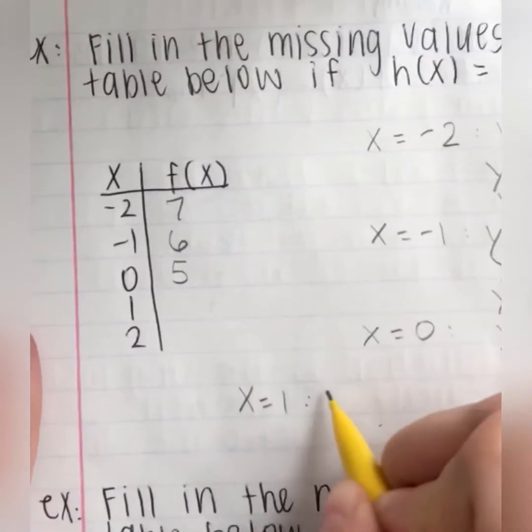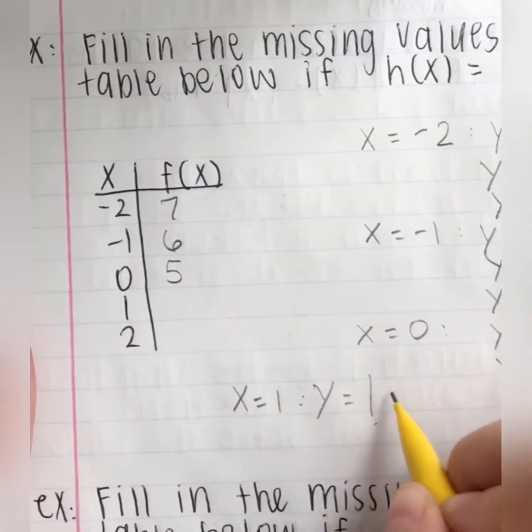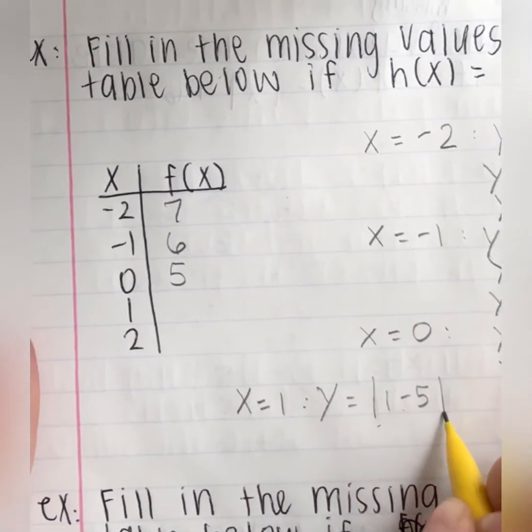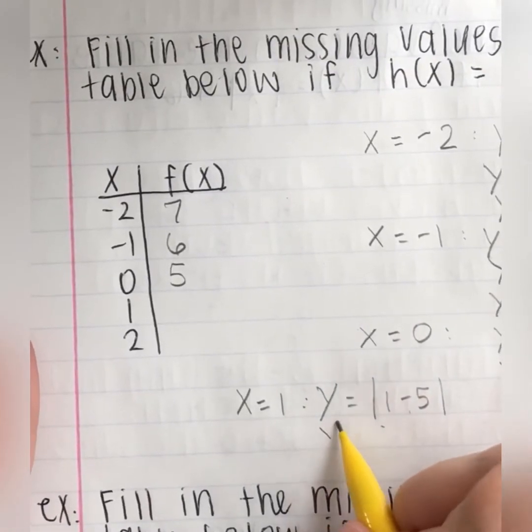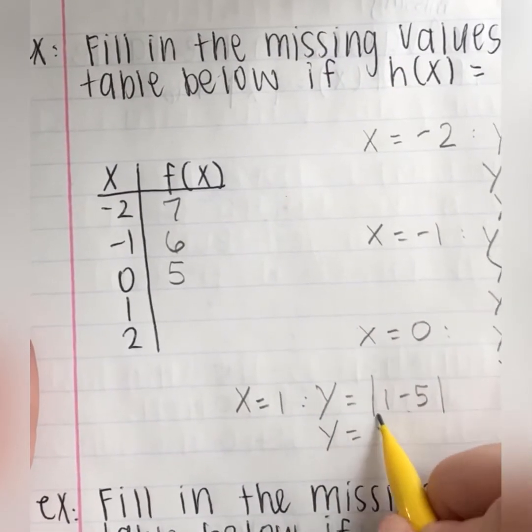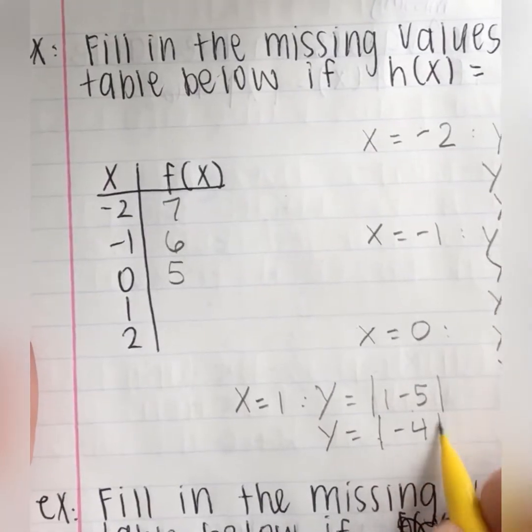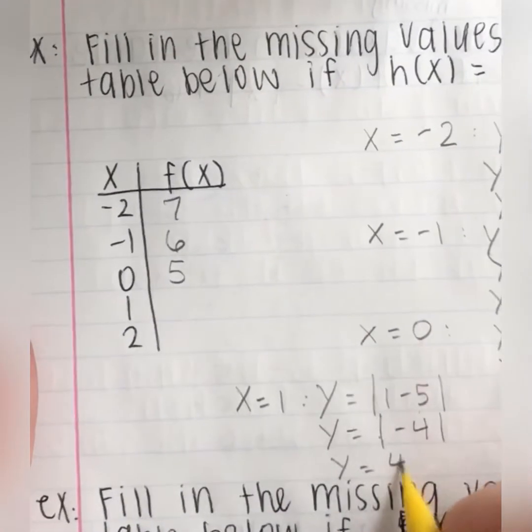x equals 1, then we have y equals the absolute value of 1 minus 5. And 1 minus 5 gives us a negative 4. So we get y equals a positive 4.